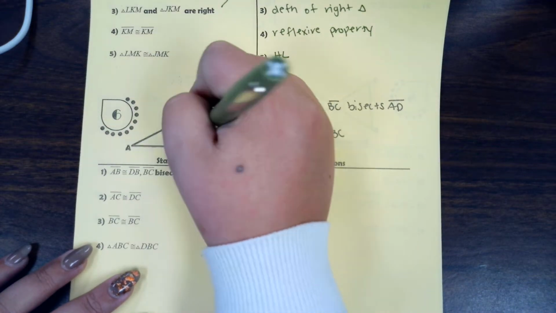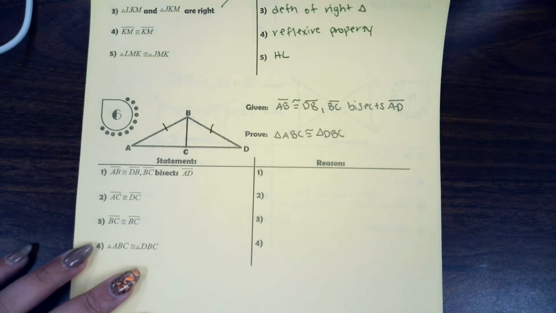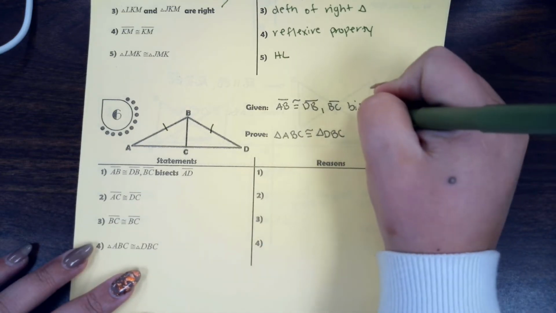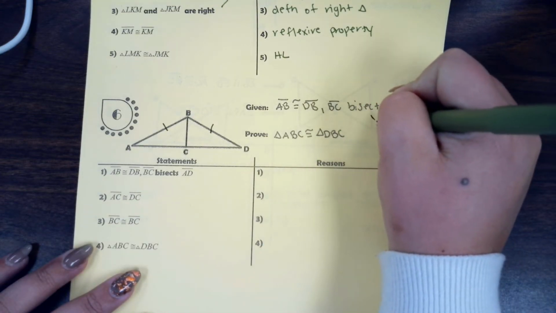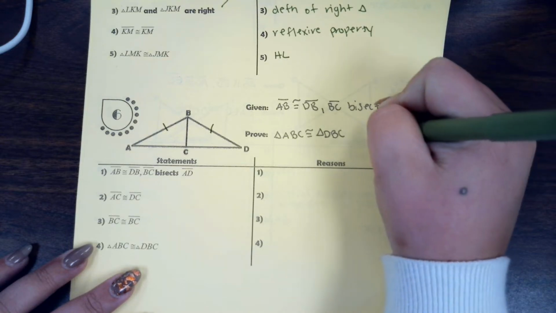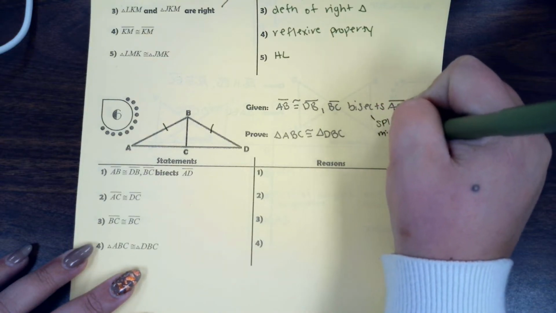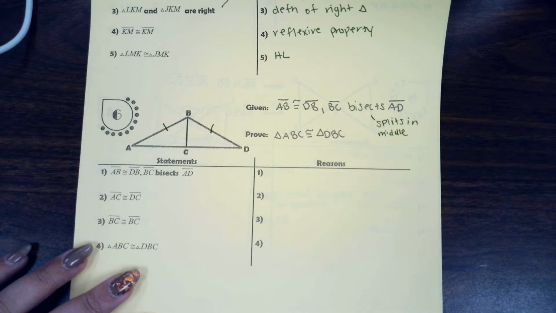Let's mark it. Then we've got BC bisects AD. We've got to remember what bisects means. That means it splits it in the middle, so it makes two congruent segments there.